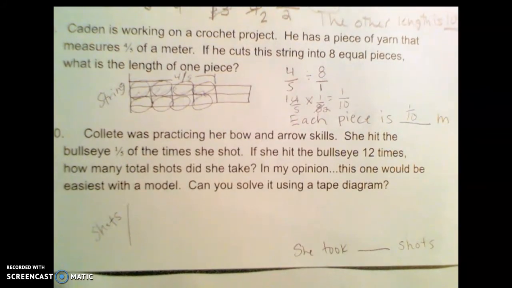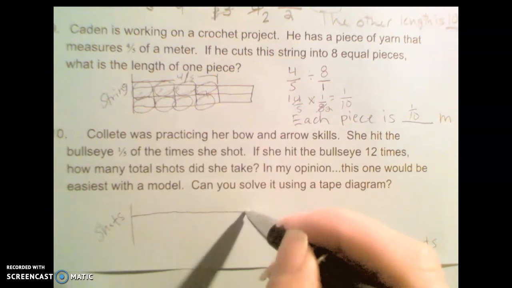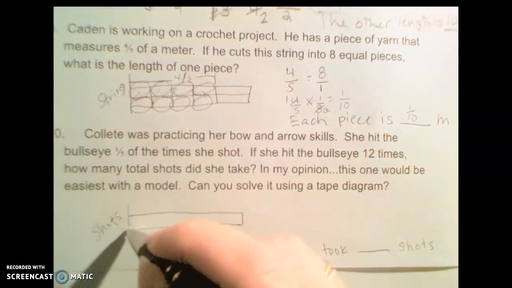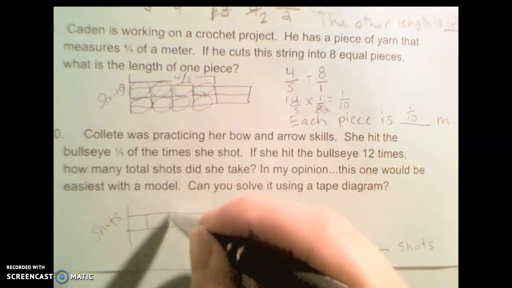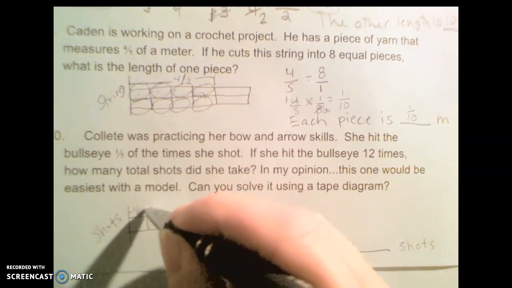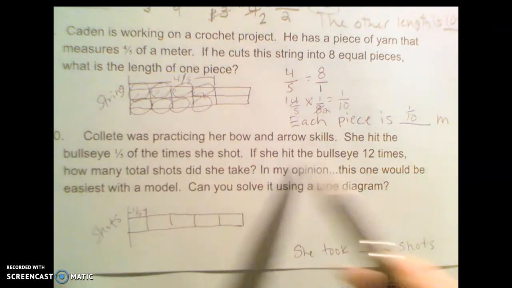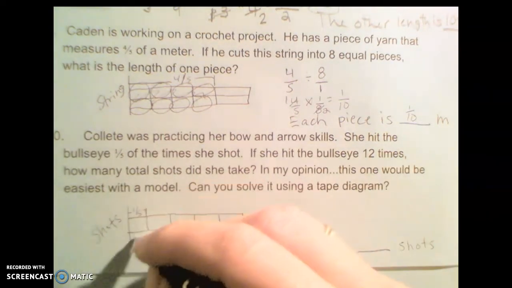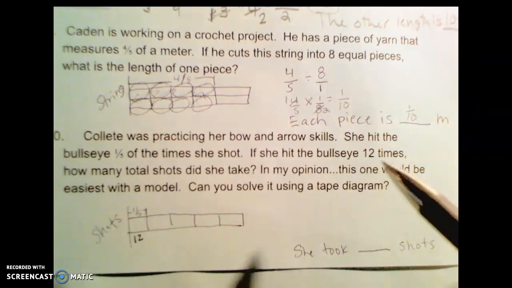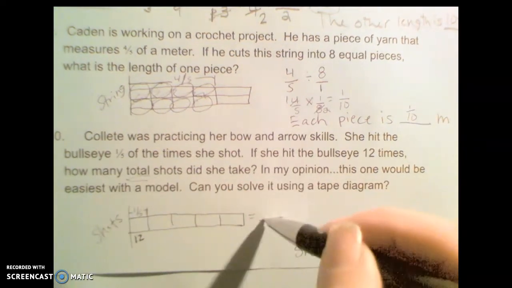What do I know? I know that 1/5 of the times she hit the bullseye. So I'm going to start here. I need fifths. I know that this is 1 out of 5 pieces, and that's the time she hit the bullseye. She hit the bullseye 12 times. That tells me that 12 is also right here. How many total shots? That tells me that I'm looking for this number right here.